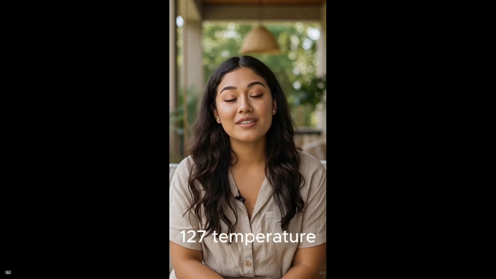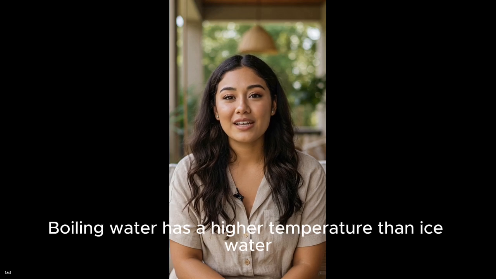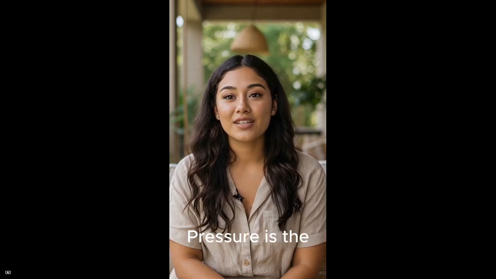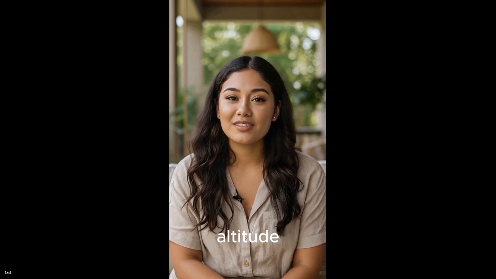127 temperature. Temperature affects the speed of molecular movement. Boiling water has a higher temperature than ice water. 128 pressure. Pressure is the force applied per unit area. Air pressure changes with altitude.